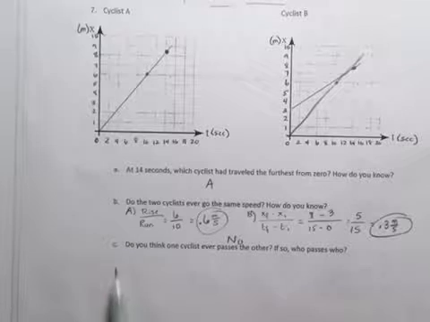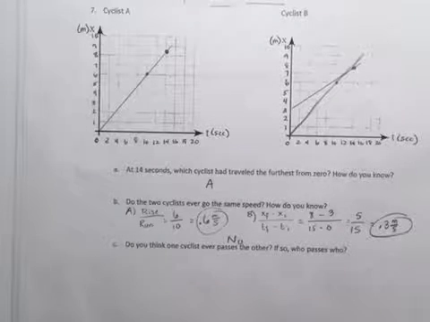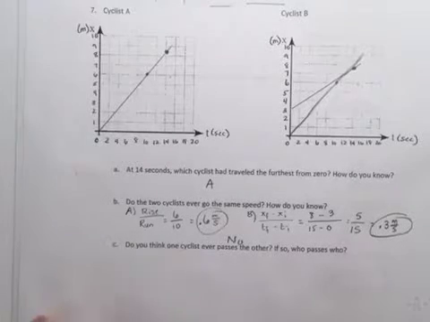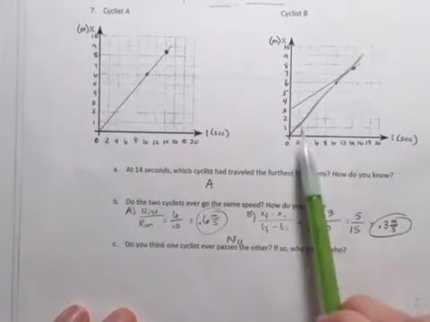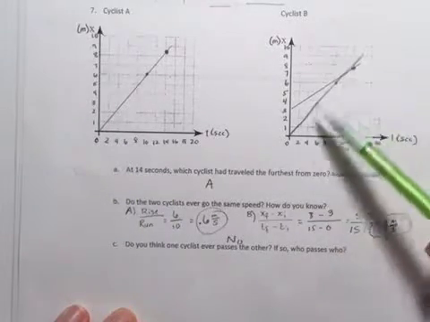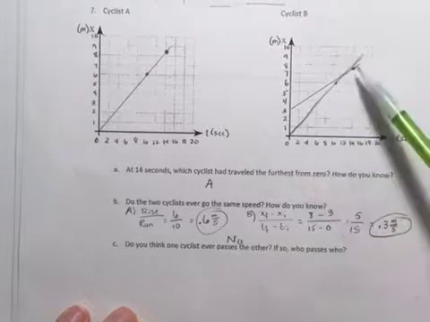And then this says, do you think one cyclist ever passes the other? Well, there's an easy way to find out. If I just kind of think about moving this line onto the same graph with this one, I just kind of drew it in, which is not straight, but that's okay.